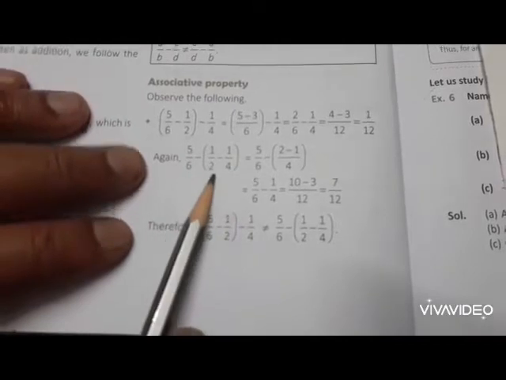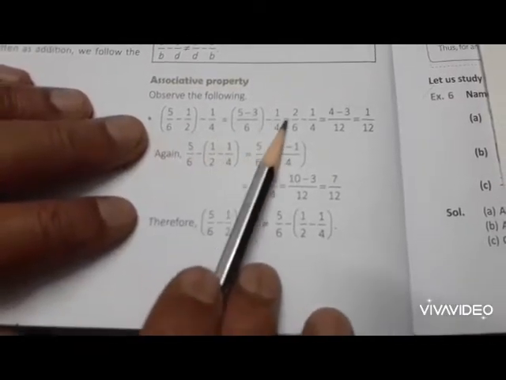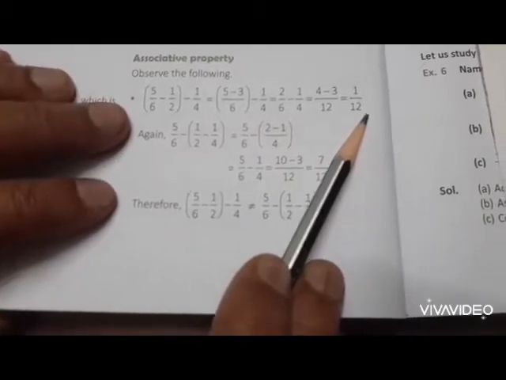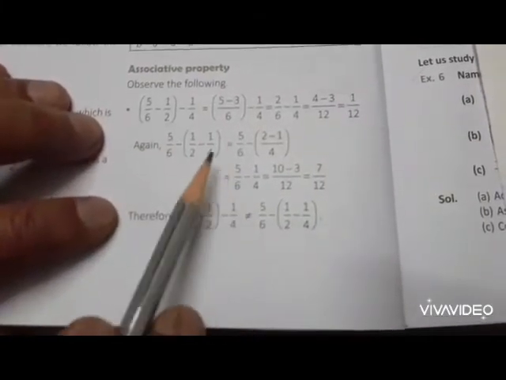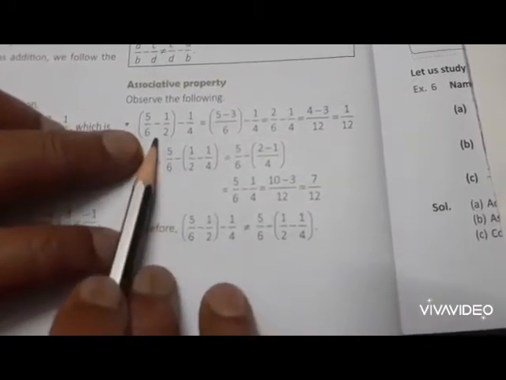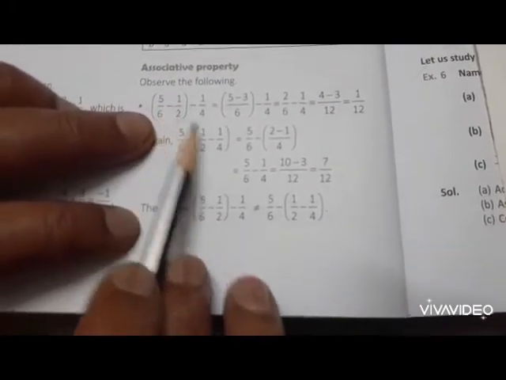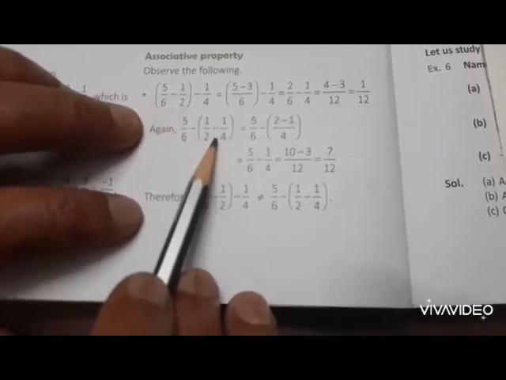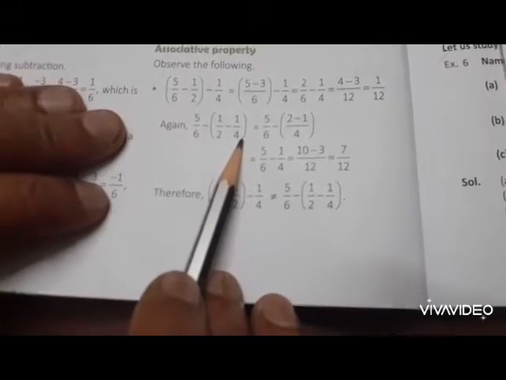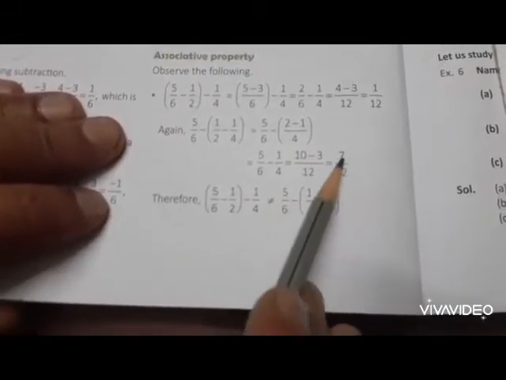So on simplifying, what answer did we get? 1 upon 12. Correct. Now for the other, see, keeping 5 upon 6 separate, minus of, and then it will be 1 by 2 minus 1 by 4. And now the answer will be 7 upon 12.